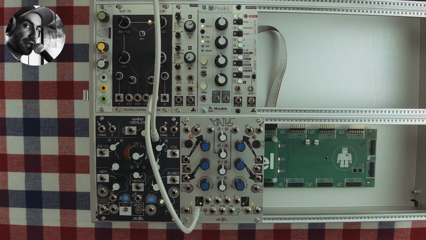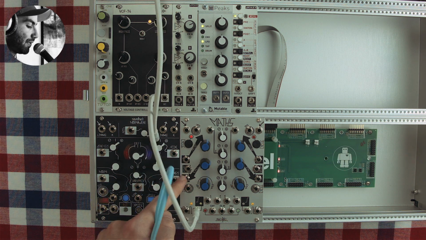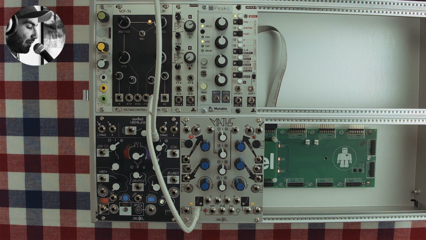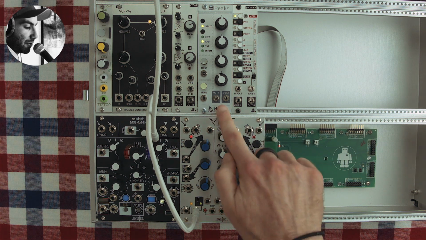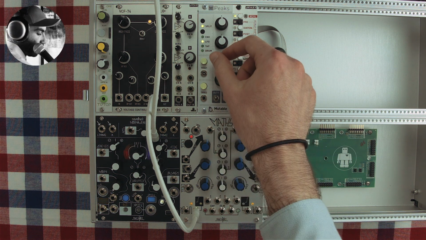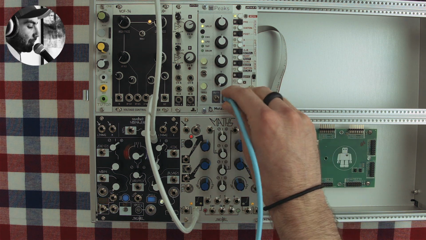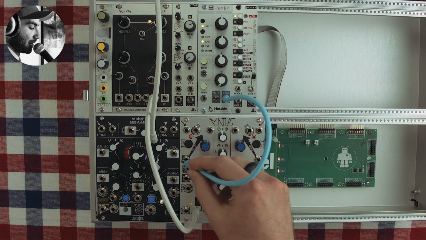So the other thing we can demonstrate is the rise and fall CV controls. So over here I have a Peaks module which is set to work in LFO mode. So effectively I have just 2 LFOs coming out of here. And I'm going to patch LFO 2 into the rise time control here.